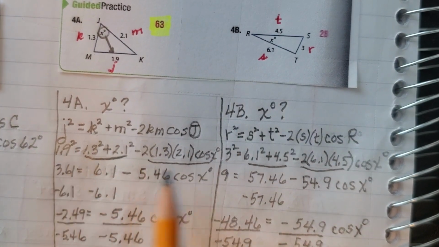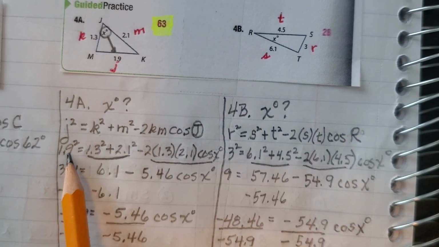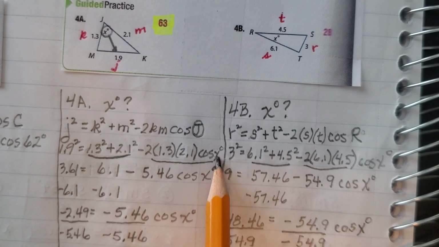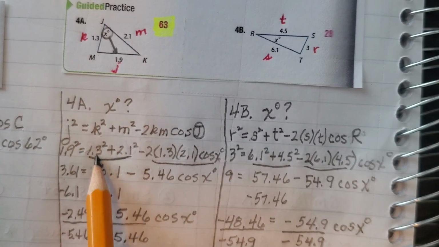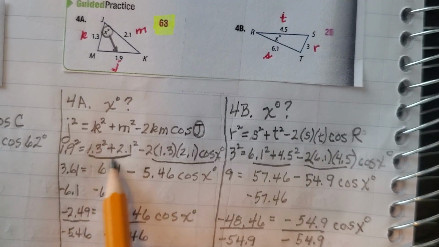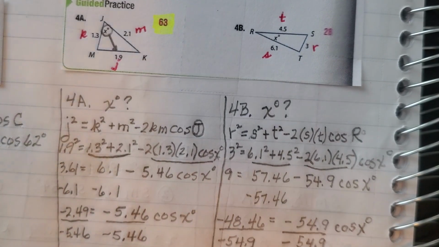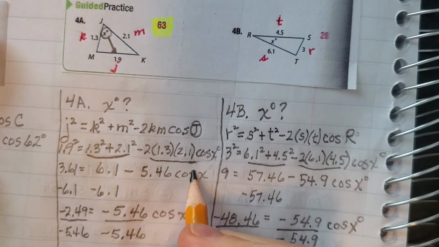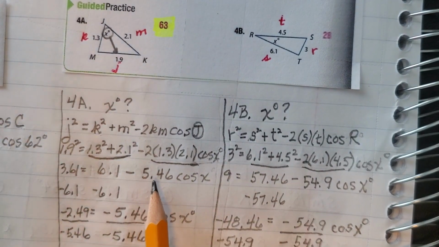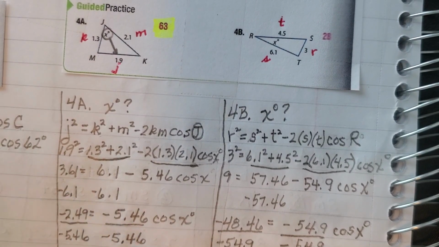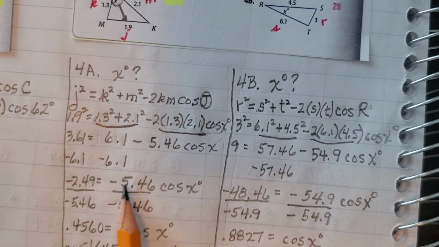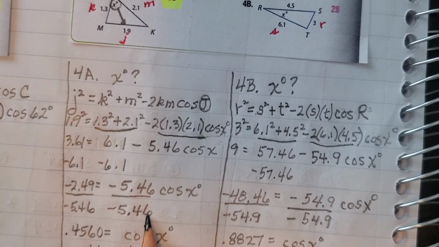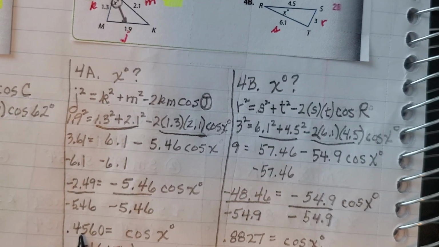Now, from there you substitute in. 1.9 squared equals 1.3 squared plus 2.1 squared minus 2 times 1.3 times 2.1 times the cosine of x, because we're trying to find that degree. So now we put this part together, 6.1. We square that, put these three right here together, which is negative 5.46. Subtract 6.1, get negative 2.49 equals negative 5.46 times the cosine of x. Now we divide by negative 5.46, and you get 0.4560.